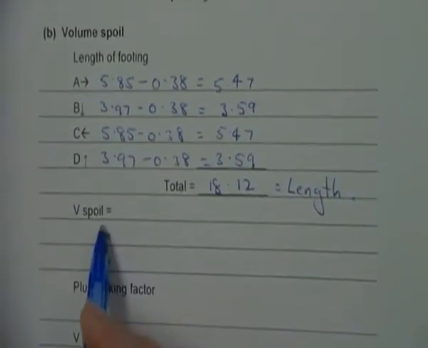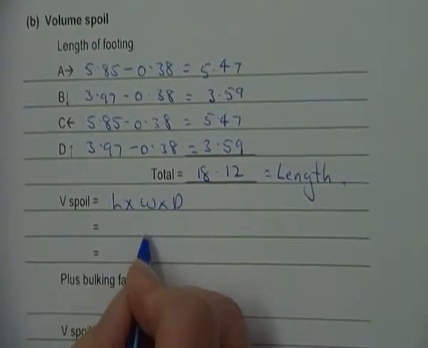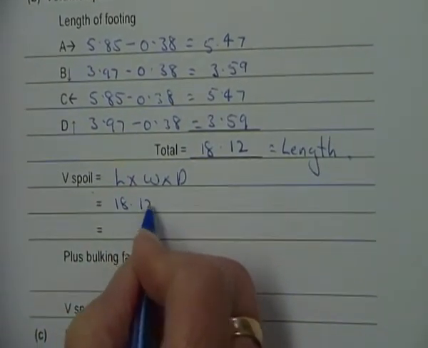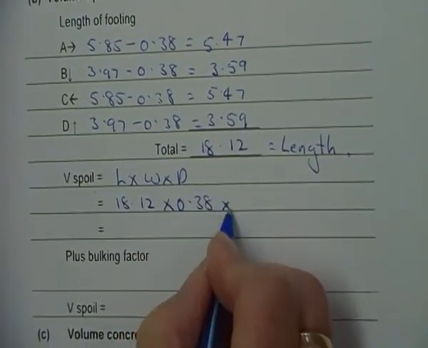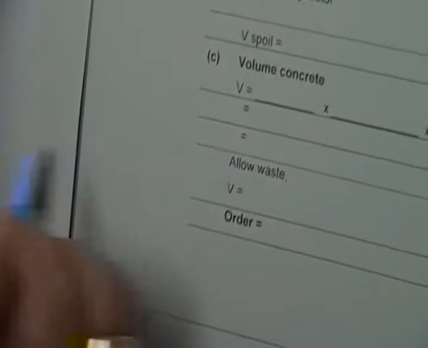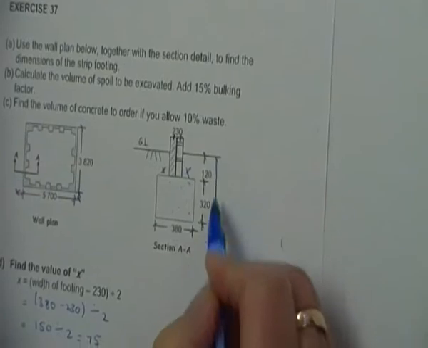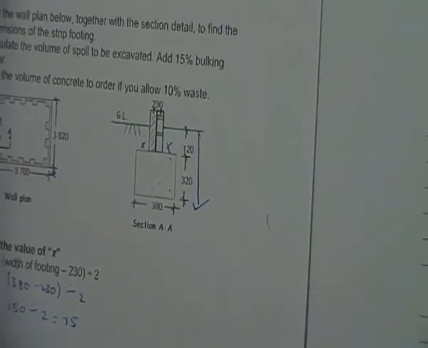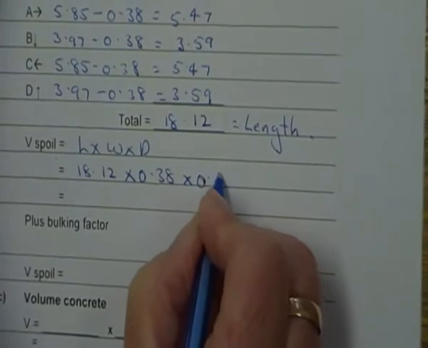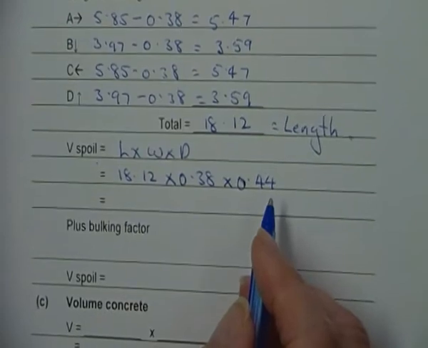Now with the spoil, all it is going to be is length times width times the depth, so my length is 18.12 times the width of the footing we said was 0.38. Now we have to go back to our section A drawing, and you're looking here for your spoil, it's all the way from ground level down. So 120 plus the 320. That's going to give you 440. So 0.44.